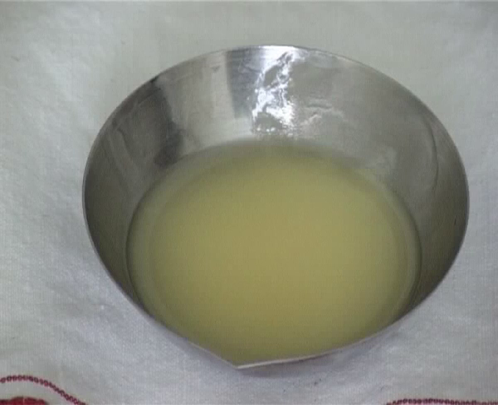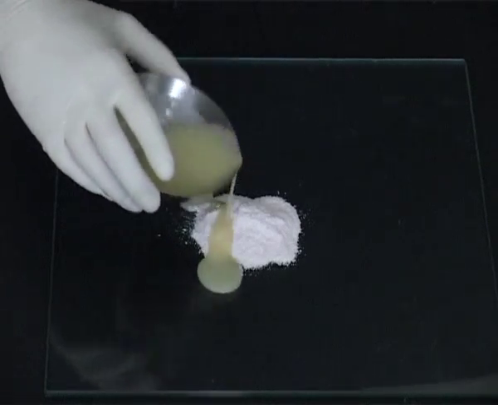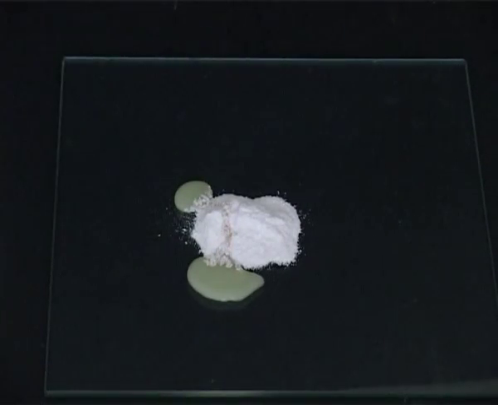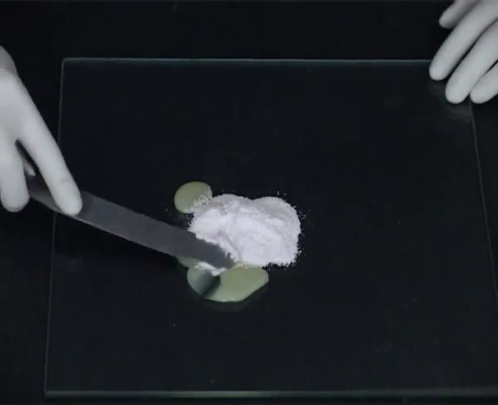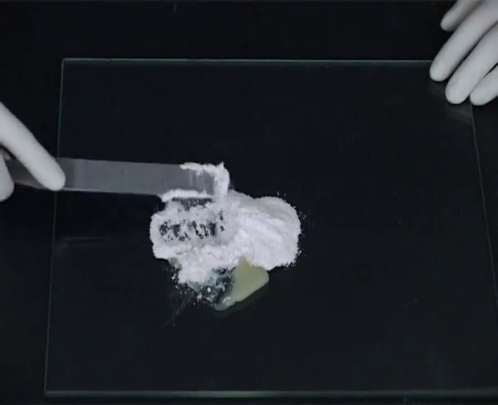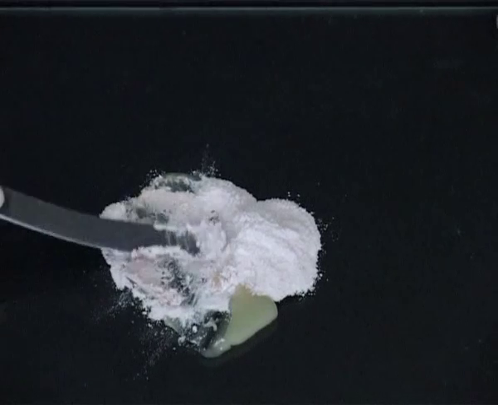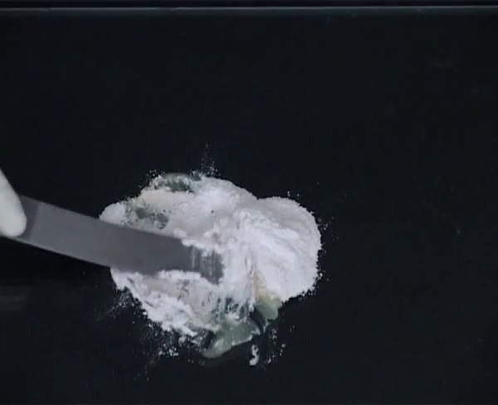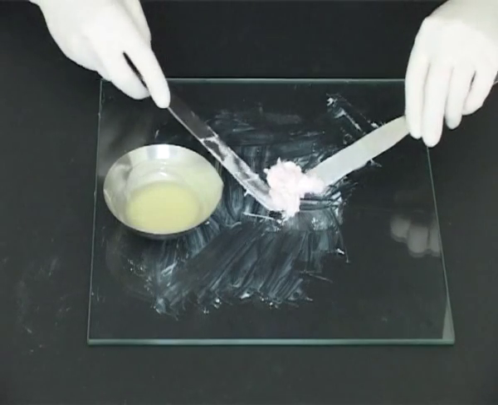Stir until homogeneous. The pre-mixed powders are transferred to a glass tile and levigated with the minimum amount of molten fatty base. A considerable shearing force needs to be applied to avoid a gritty product. Return the powder, fatty base mixture to the evaporating basin.